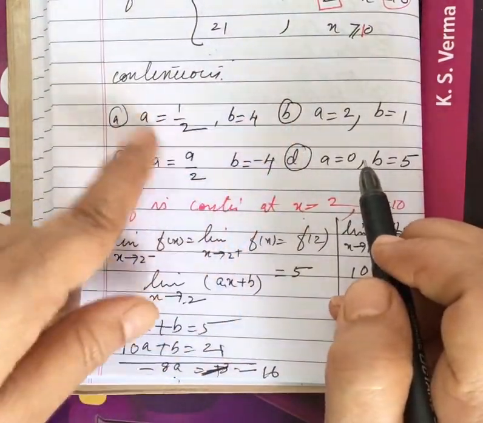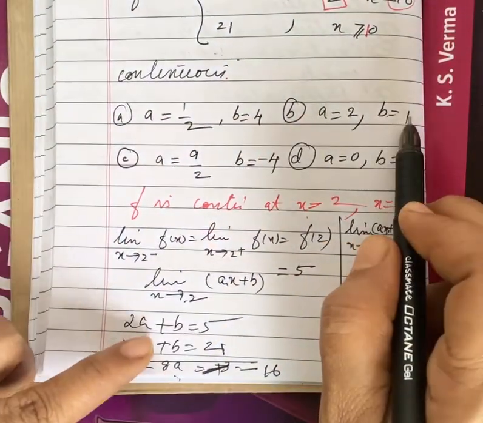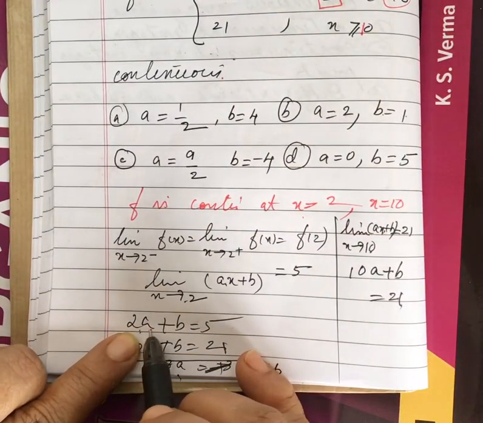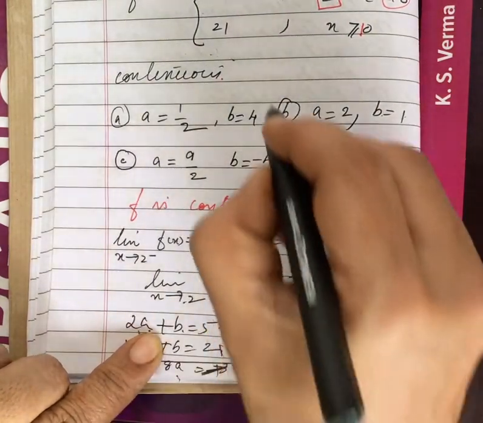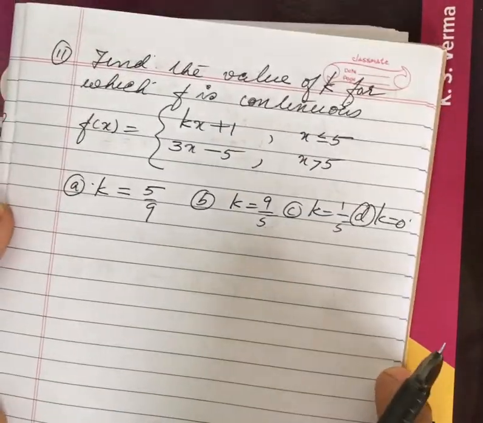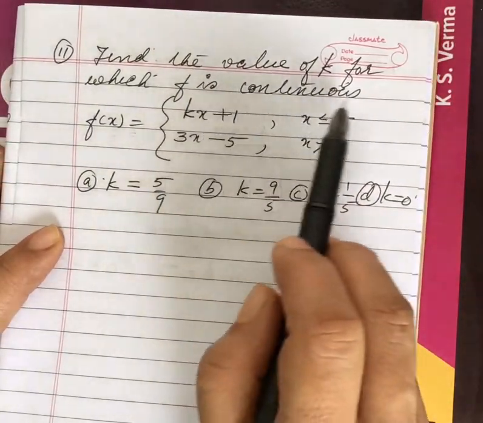And now you see all the other things, a equal to 2, then b must be equal to 1. So here also substitute a equal to 2, b equal to 1. So we will get 5. So this is the answer. Find the value of k for which f is continuous.